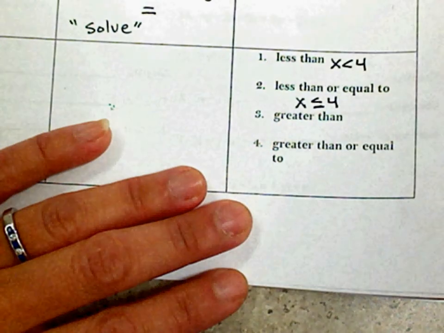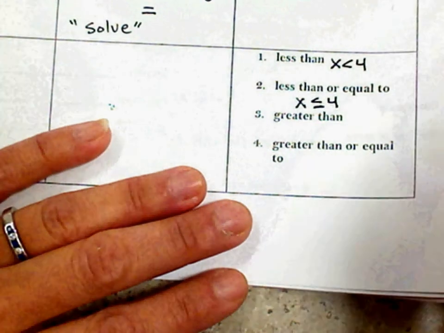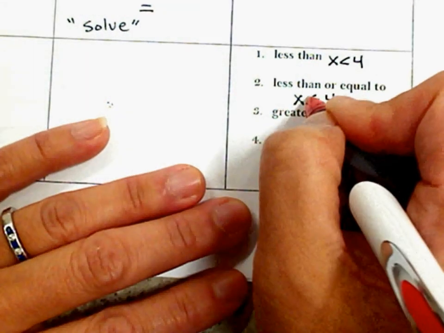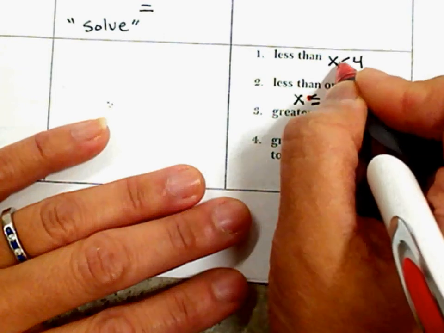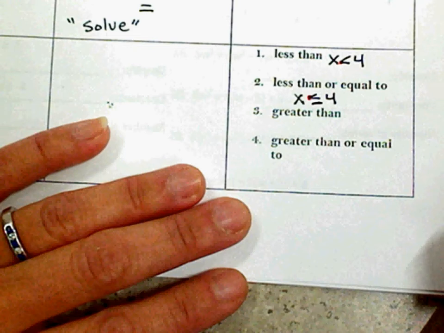Read the numbers, read the letters first. And how do you know it's less than? You see how this side is smaller? See how it's pointing at it is smaller? Closer to the X is small, so you say X is less than.